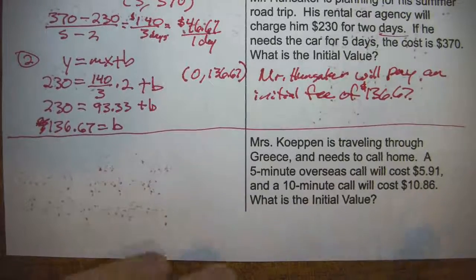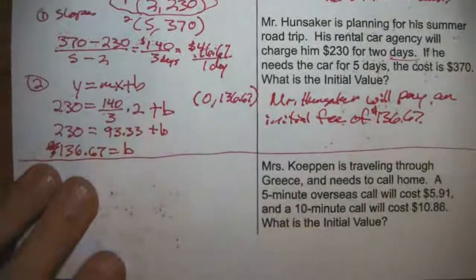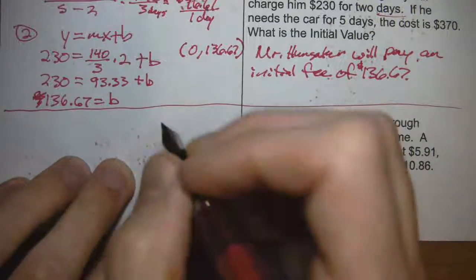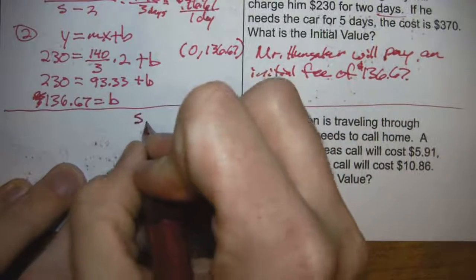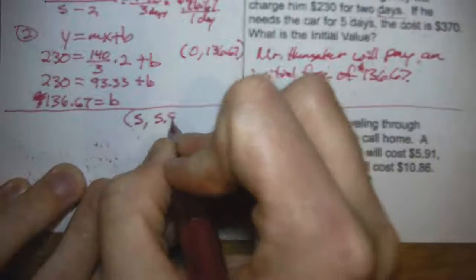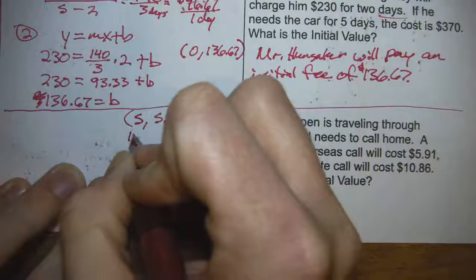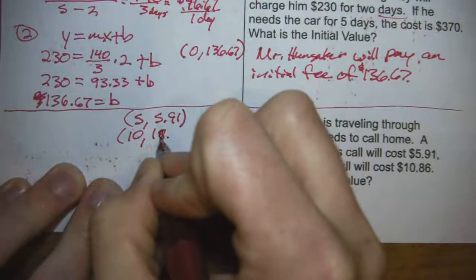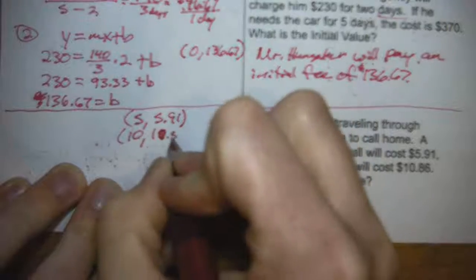So let's work it out. We're going to do it the same way we did here. So the first thing we need is our points. So 5 minutes is $5.91. So let's write that down. 5 minutes. Minutes is time, almost always x, to 5.91. And then a 10-minute call will be $10.86.